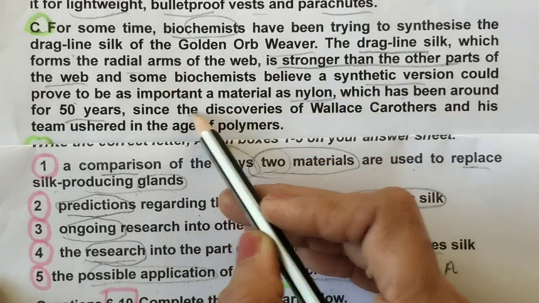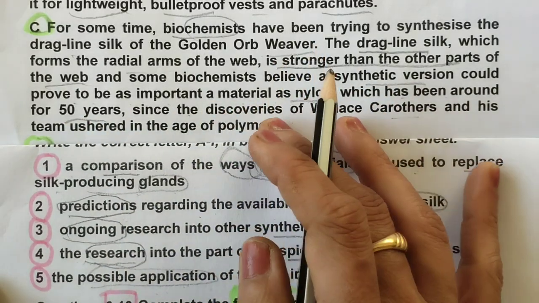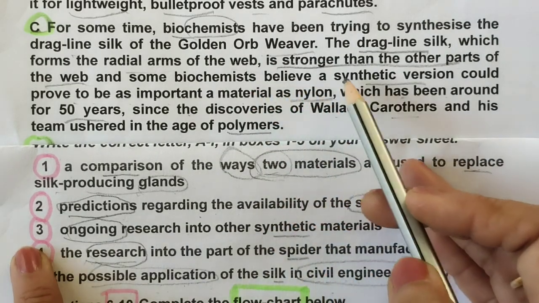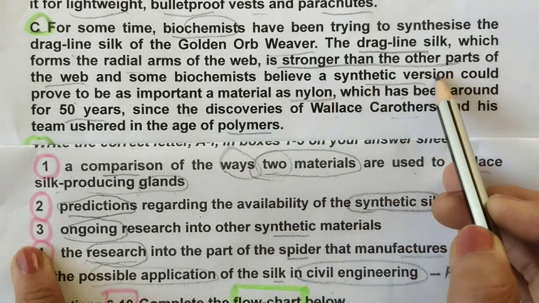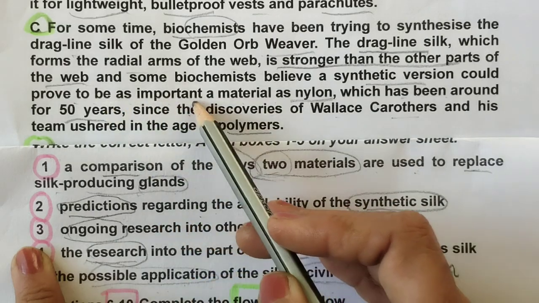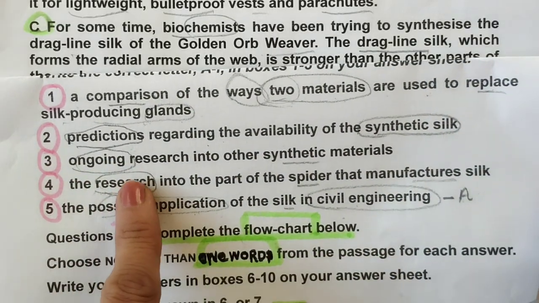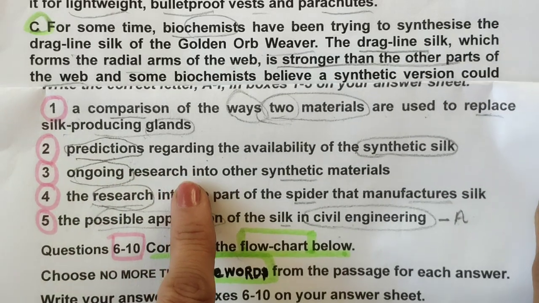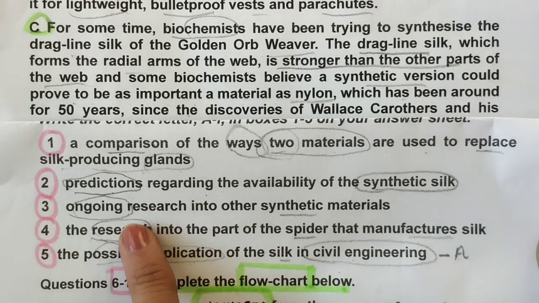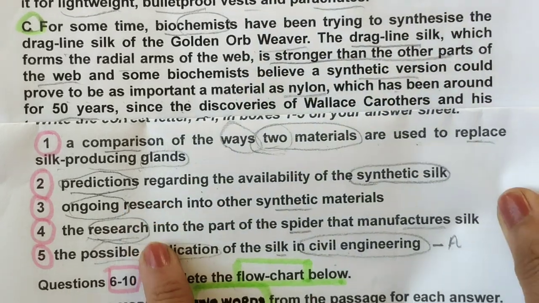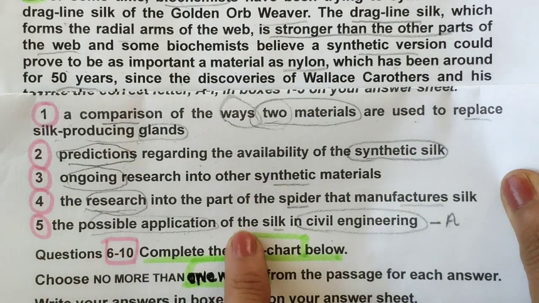Since the discoveries of nylon ushered in the age of polymers. So, a synthetic version could prove to be as important a material as nylon. I don't think so. Nothing is matching here.